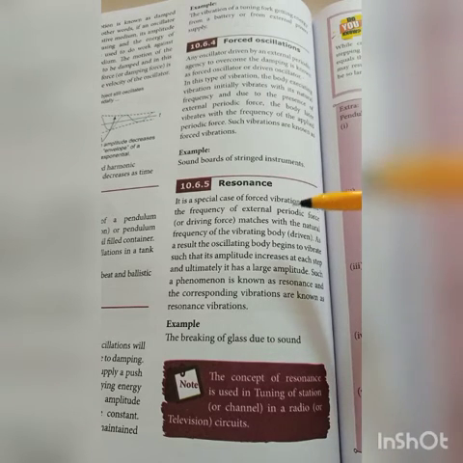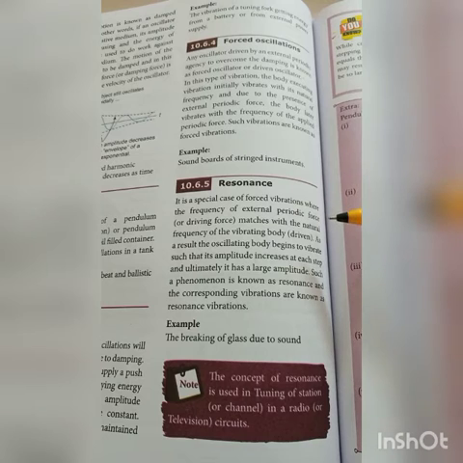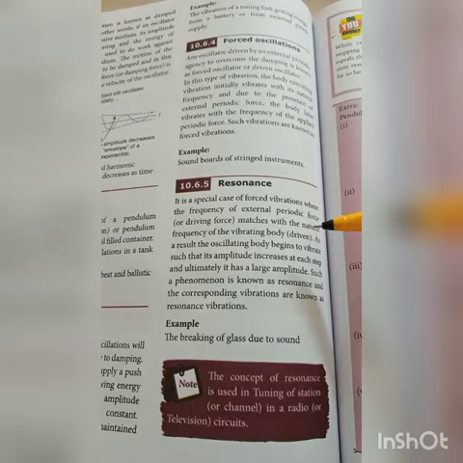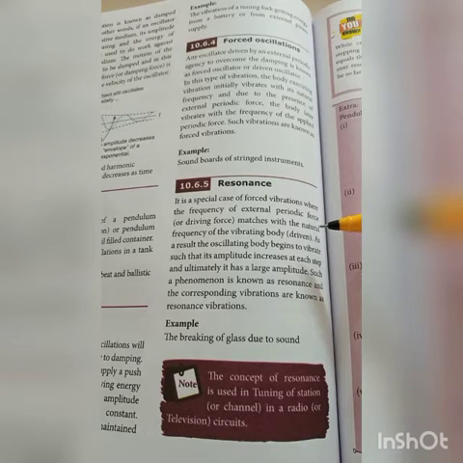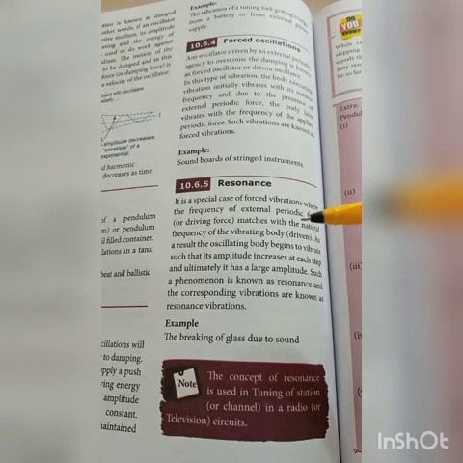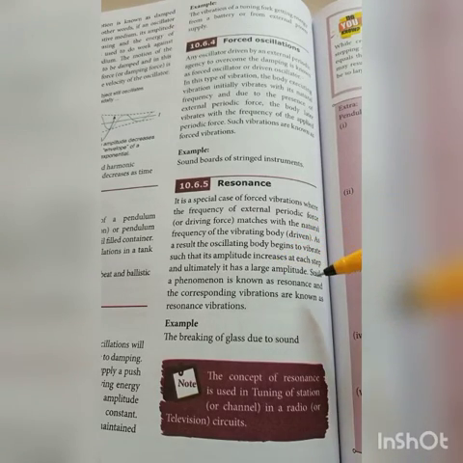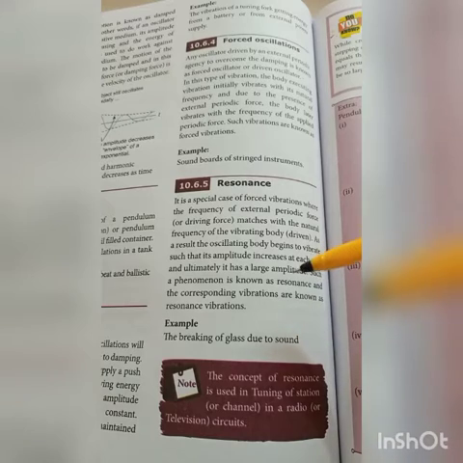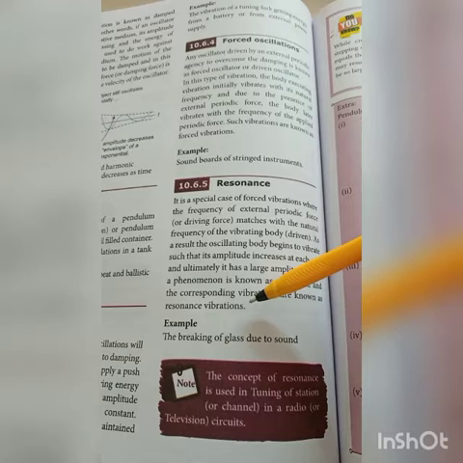If the frequency of the external periodic force matches or equals the natural frequency of the vibrating body, then the body will vibrate with a very large amplitude, and such a case of vibration is called resonance. Such a phenomenon is known as resonance, and the corresponding vibrations are known as resonance vibrations.